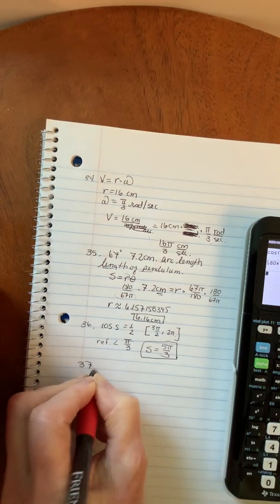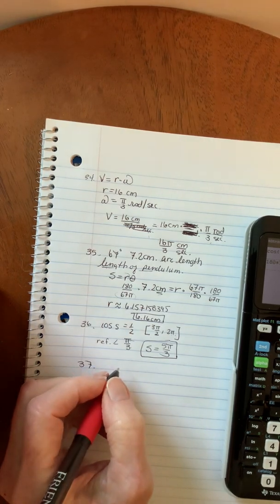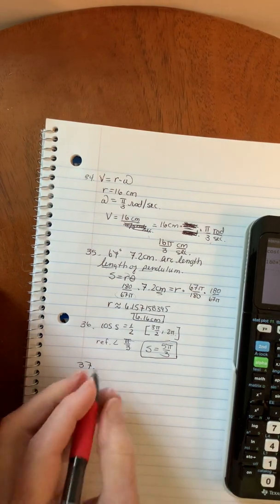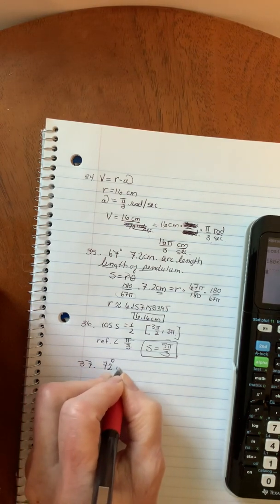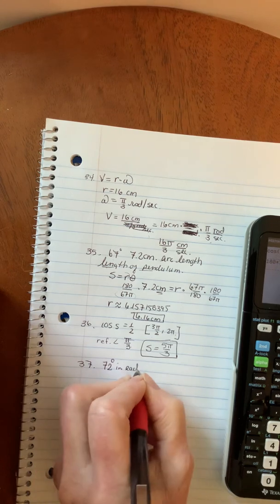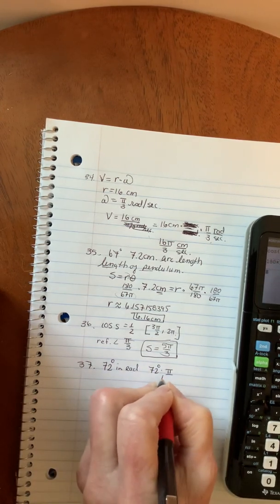All right, next one. Let's try to figure this in radians. So 72 degrees in radians. So we're going to take 72 times pi over 180.